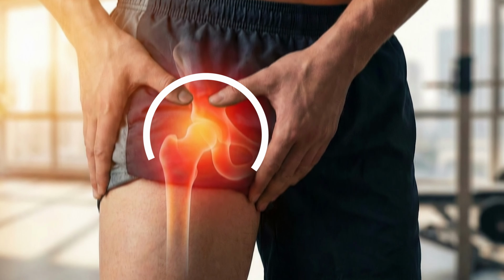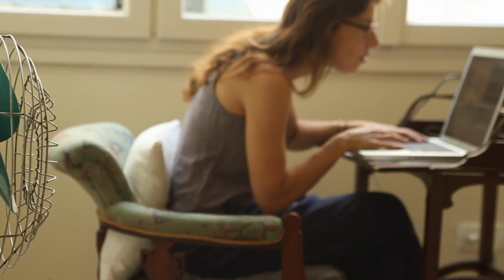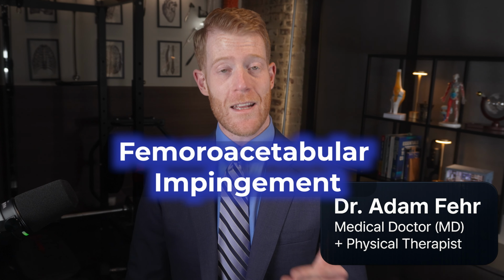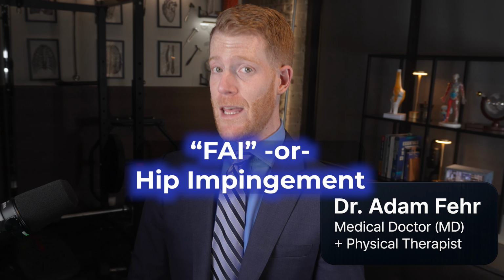Do you have pinching, pain, tightness, a bony block in the front of your hip? And does it happen when you go to bend over, lean forward in a chair, bring your knees together, or squat down deeply? If so, then you may have something called Femoroacetabular Impingement, also known as FAI or hip impingement.